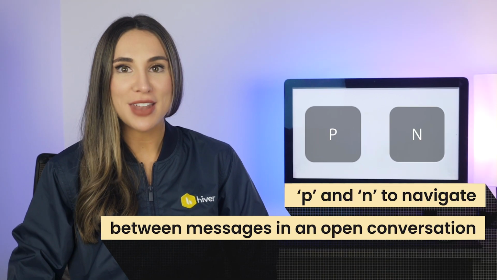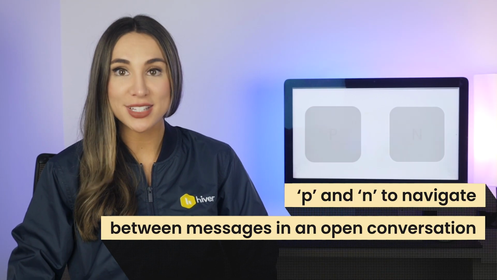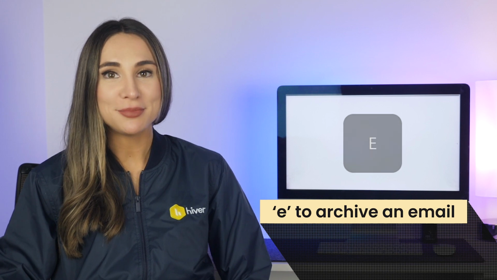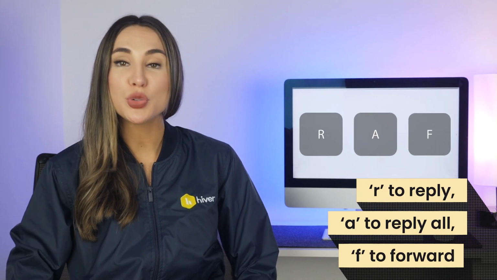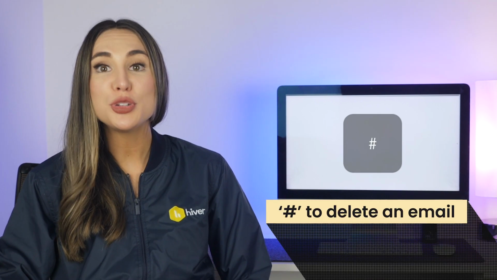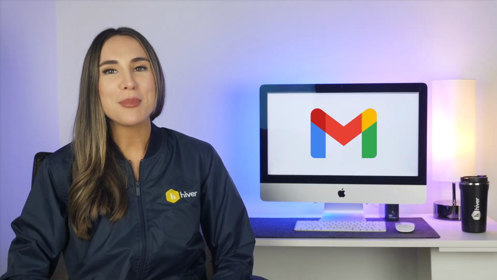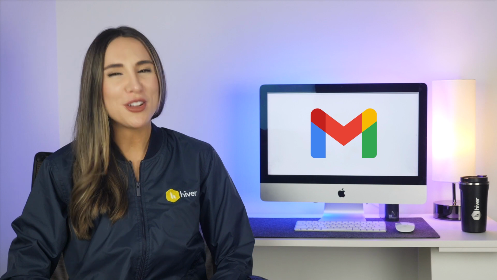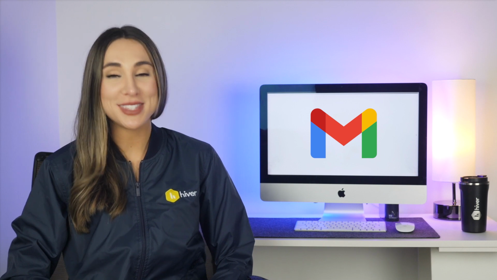P and N to navigate between messages in an open conversation. E to archive an email. R, A, and F to reply, reply all, and forward, respectively. Pound to delete an email. Don't worry if you can't remember all of them right away. With a bit of practice, these shortcuts will become second nature.